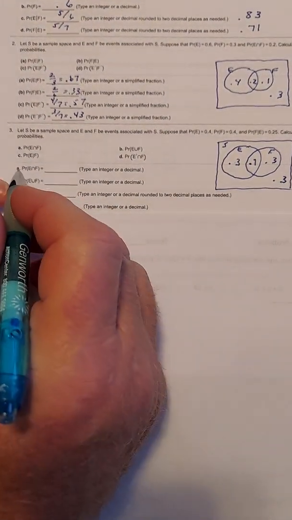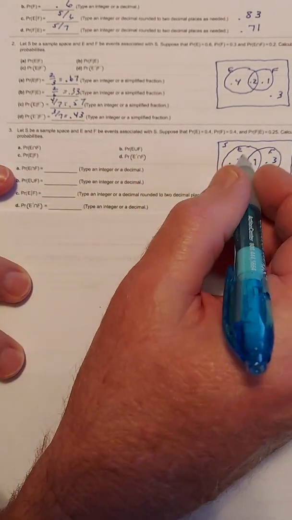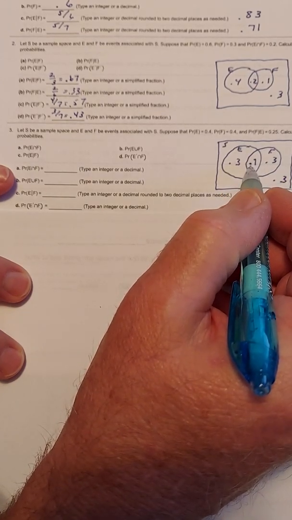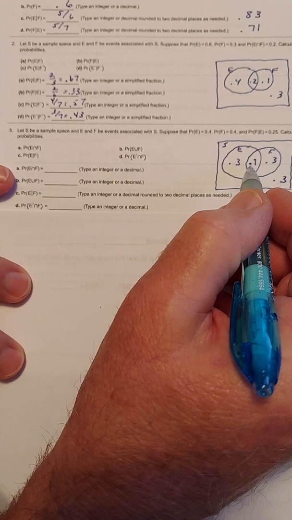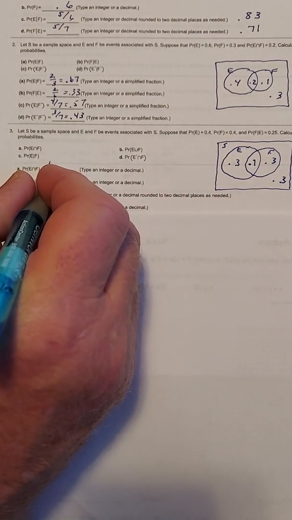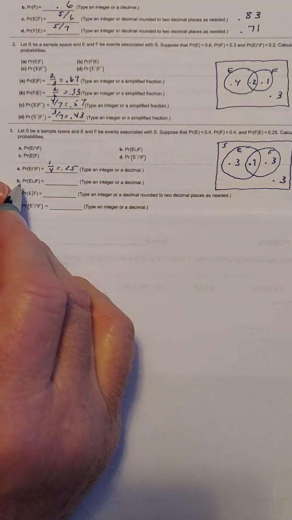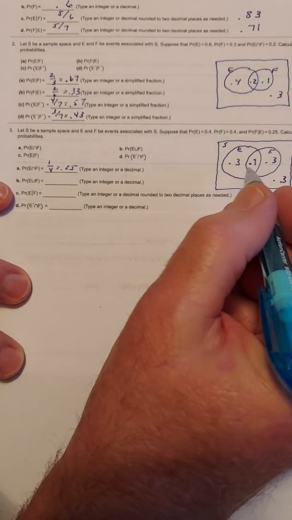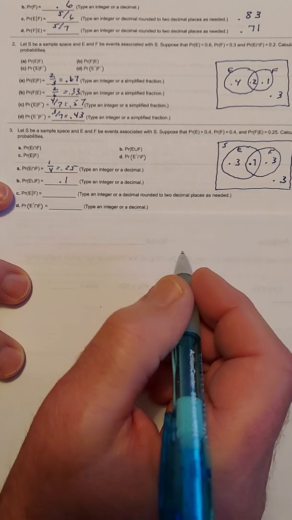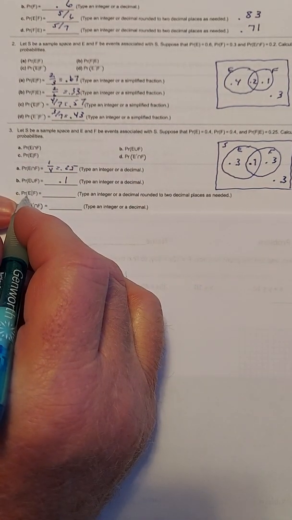Okay, so what's the probability of E given F? So if we're given this, would be 1 out of 4, which is 0.25. What's the probability of E intersect F? We've already got that. That's 0.1. What's the probability of E given F?